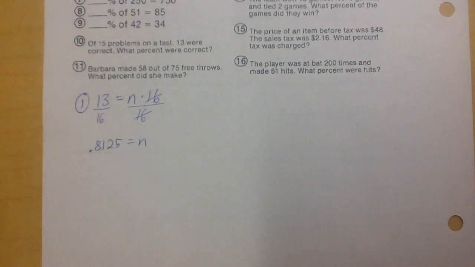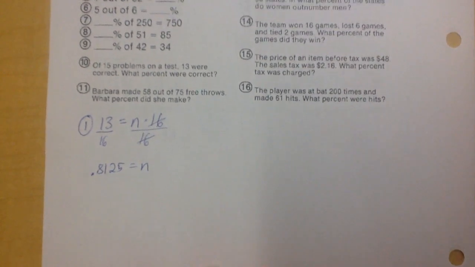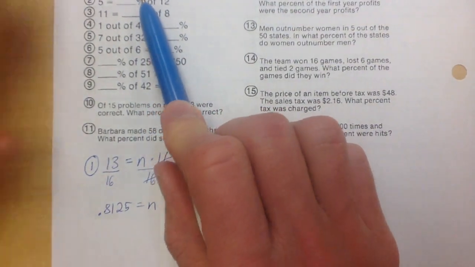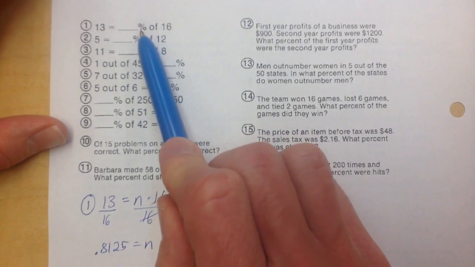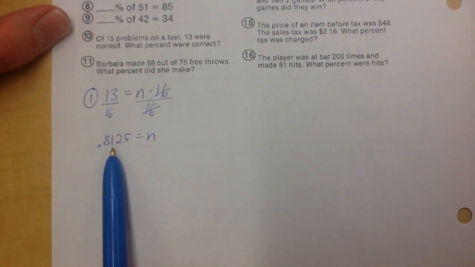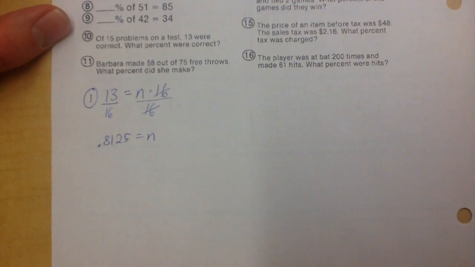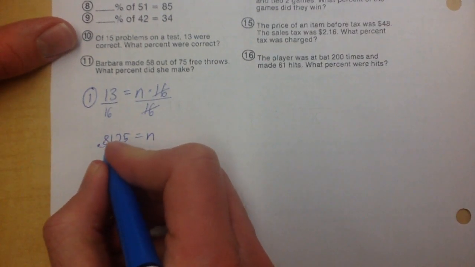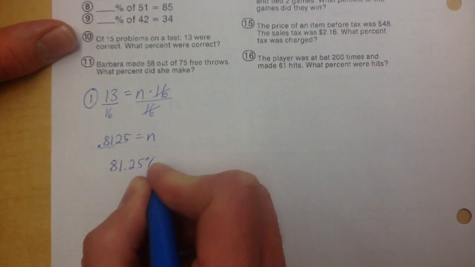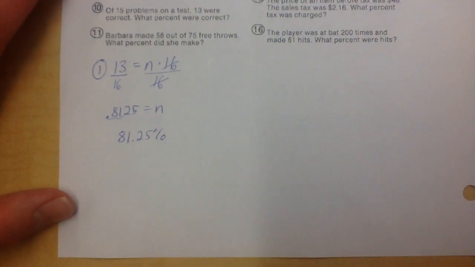And that's fantastic, but I'm not done. And here's the reason I'm not done. I'm not finished because I'm looking for the percent. And since I'm looking for the percent, I need to convert this to a percent by moving this decimal over 2 places to the right. So 1, 2. So 81.25%.